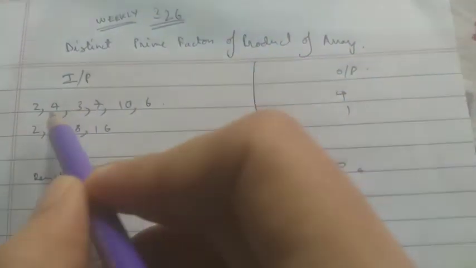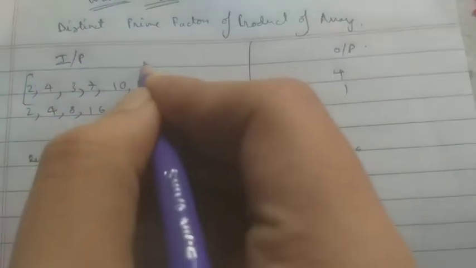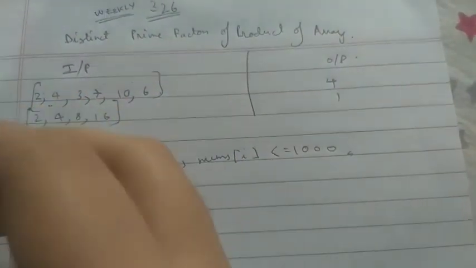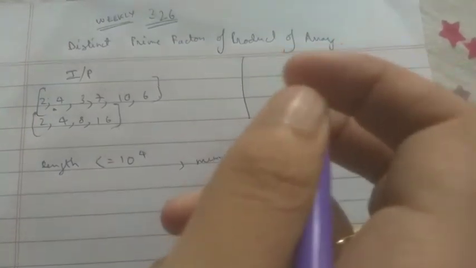So it states that you're given an input of an array. Okay, this is an array. This is also an array, and first of all you have to find the product of all the elements of the array, and then you have to find the number of distinct prime factors of the product of the array.